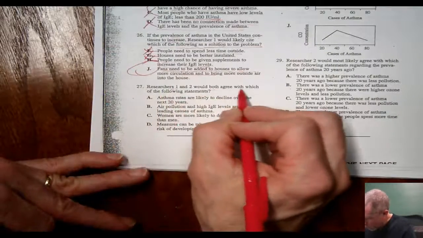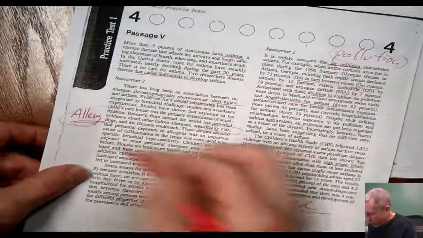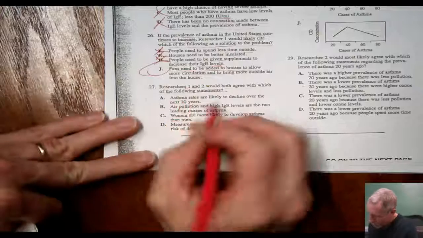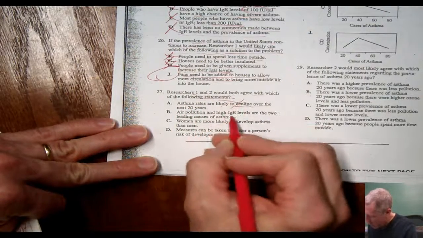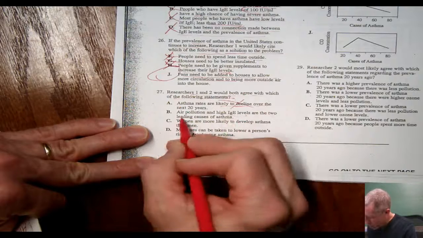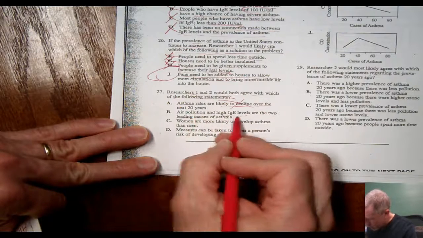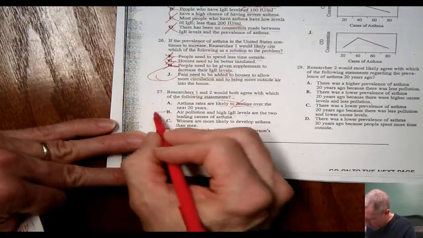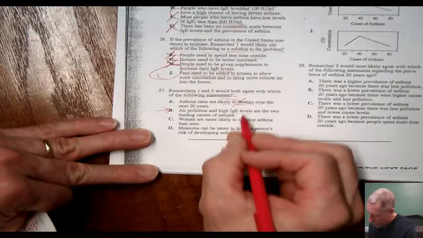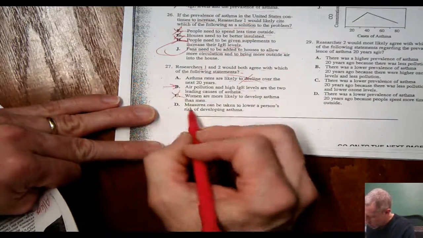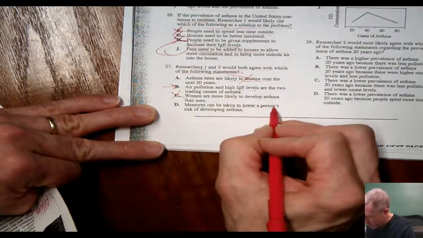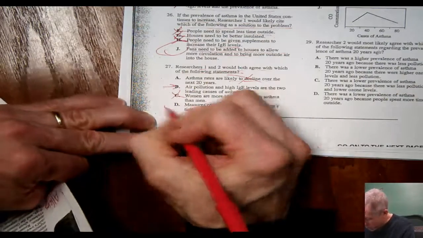1 and 2 would both agree with what? Well, they had different focuses, but let's see what's common. Asthma rates are likely to decline. No, I don't think they'd say that. Air pollution and high IgE are 2 leading causes. Well, I would say 1 would agree with each of those, but they wouldn't have that in common. Women are more likely to develop... No, there's nothing about sex in there. Measures can be taken to lower a person's risk. Yes, they would disagree over what the measures are, but they both agree there's a measure.